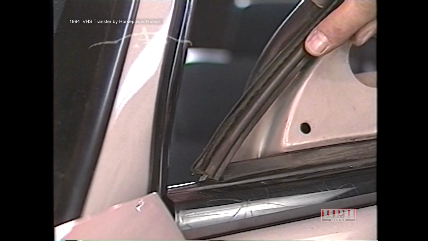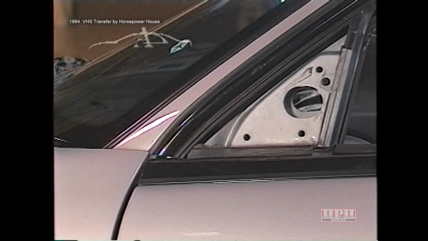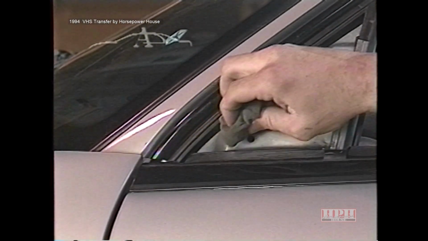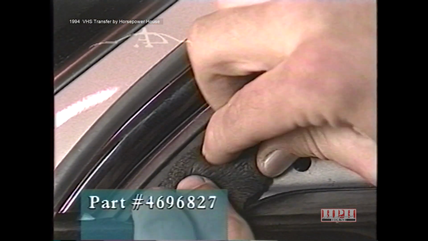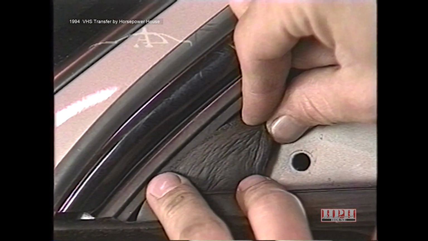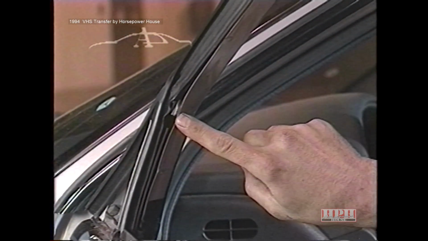Then check the positioning of the glass run weather strip at the bottom edge of the mirror base. If there's an opening, pull the weather strip down into the correct position over the opening. Then check the foam stuffer behind the flap of the outer belt molding. If it looks like this older design, replace it with this newer part number 4696827. Make sure that the flap is outboard of the glass run weather strip. Place a strip of foam tape behind the glass run channel and mirror bracket.